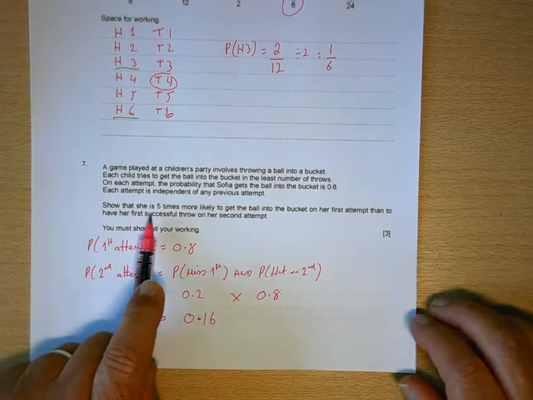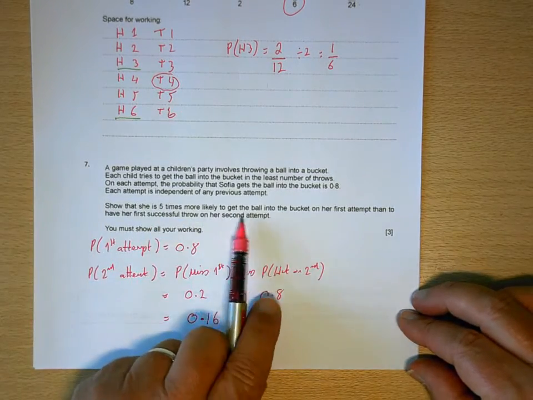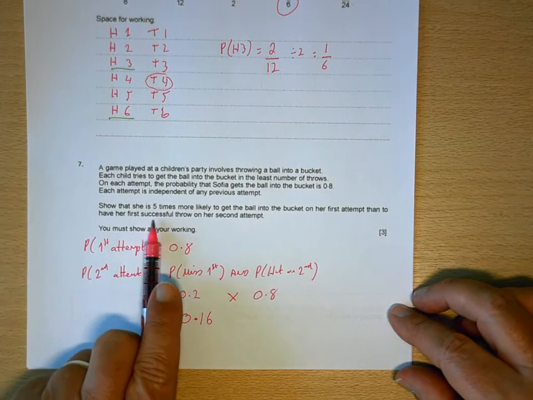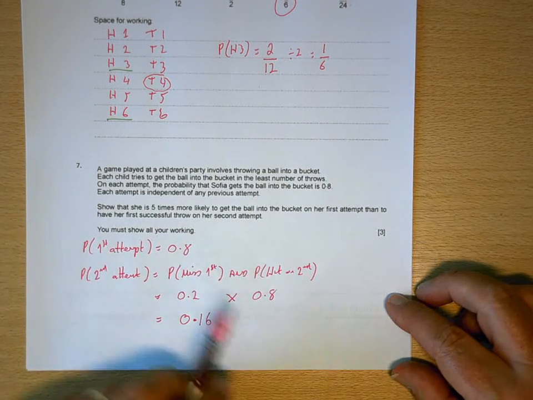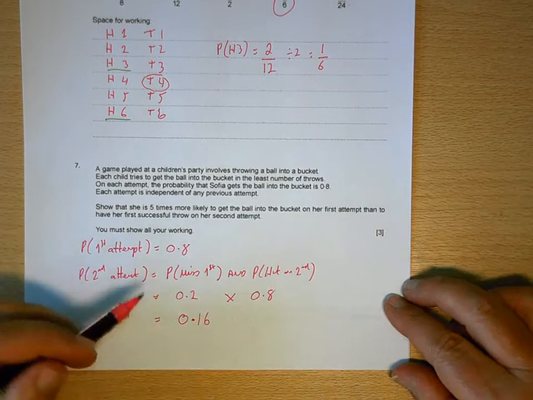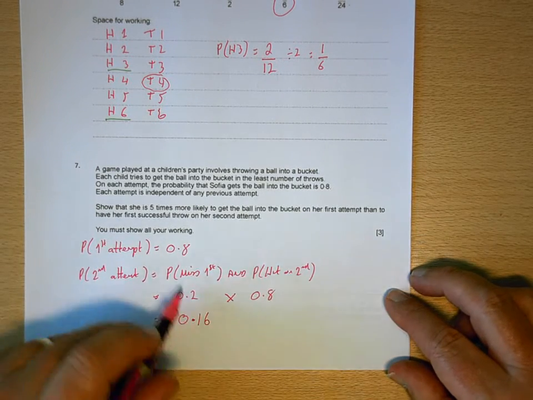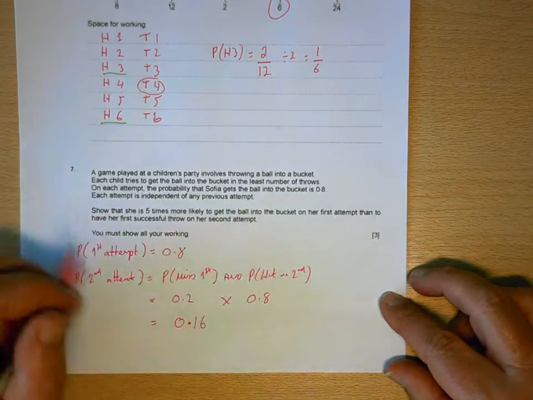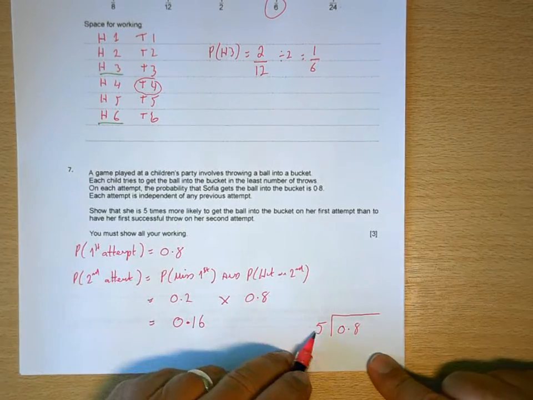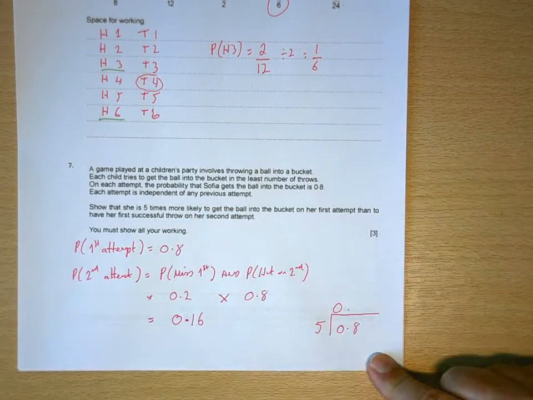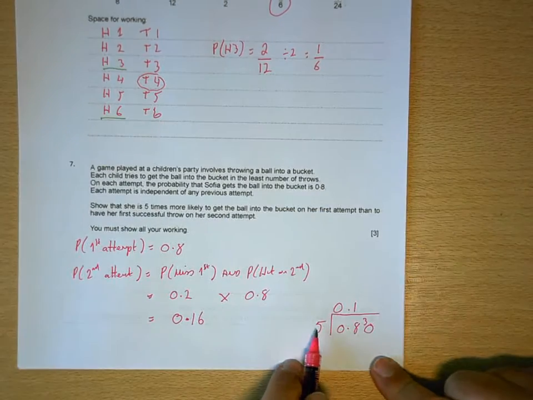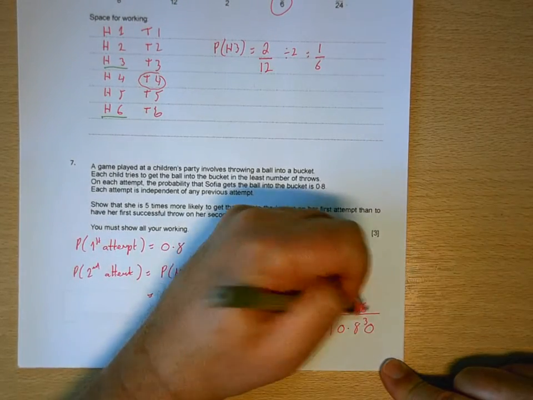Show that she is 5 times more likely to get the ball into the bucket on her first attempt than to have her successful throw on her second. So if that's 5 times bigger than that, then that's what we need to show. So if we divide 0.8 by 5, 5 goes into 0, doesn't. 5 goes into 8 once, remainder 3. 5 goes into 30 6 times.